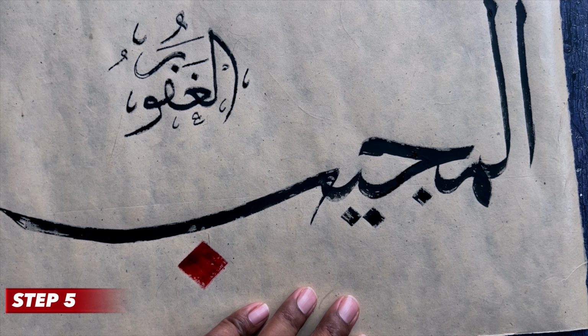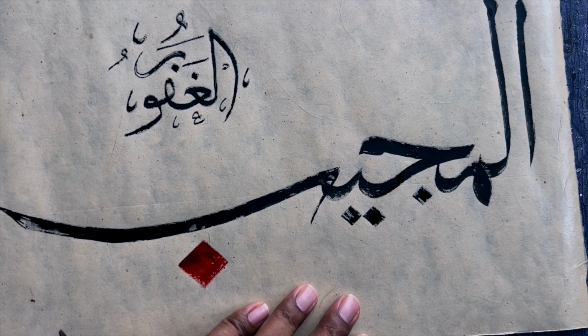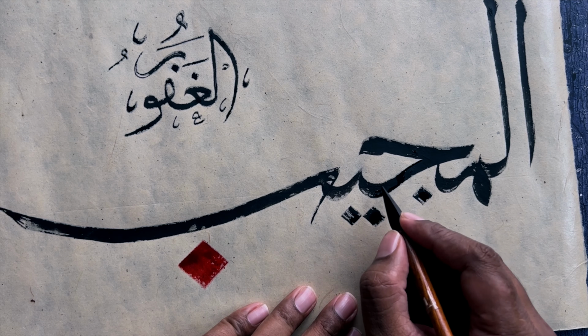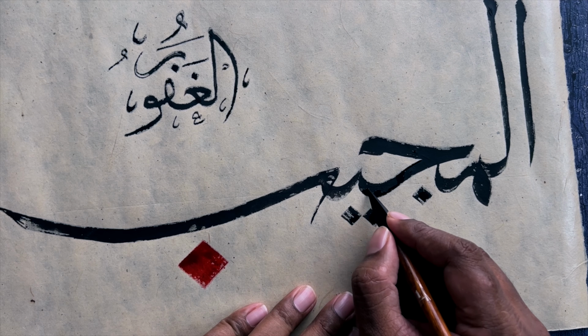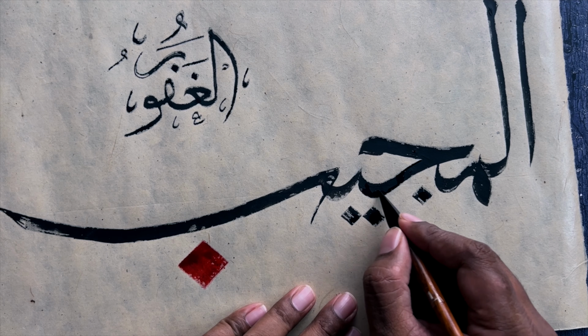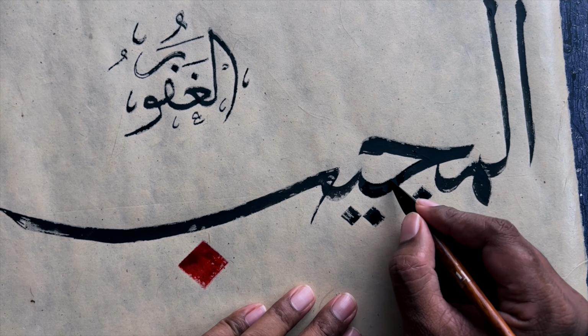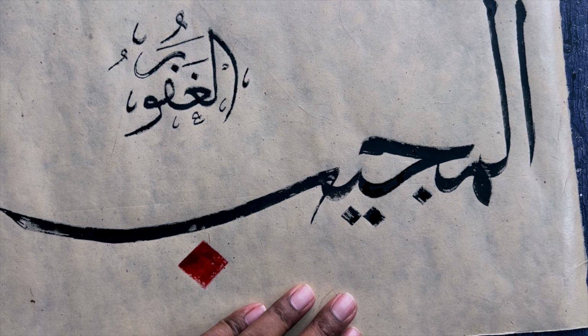And this brings me to the fifth part, and the fifth part is giving the finishing touches to the artwork. And I'm going to fast forward this part as well because this is the same, unless if there's something unique, I will explain it in that case.